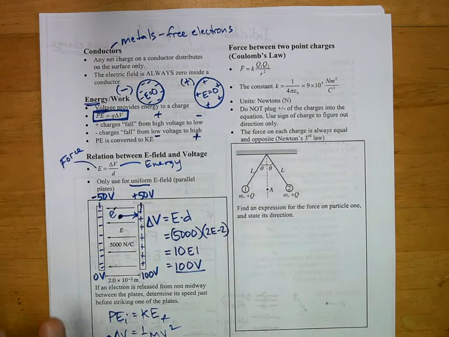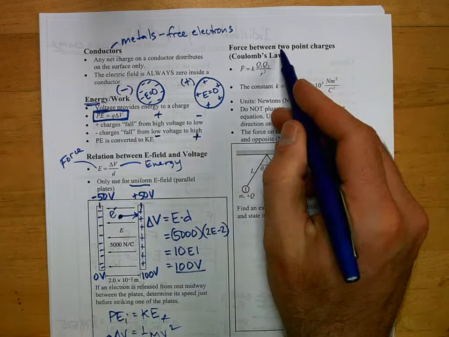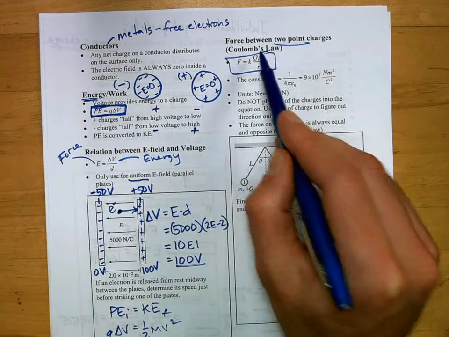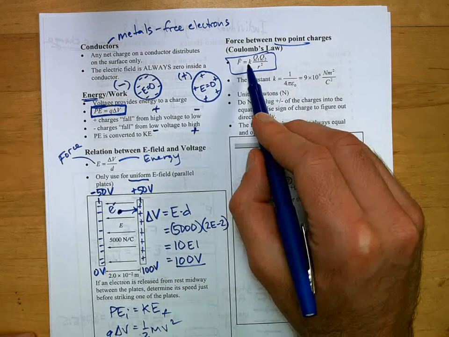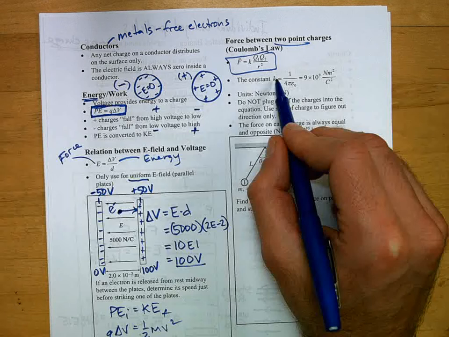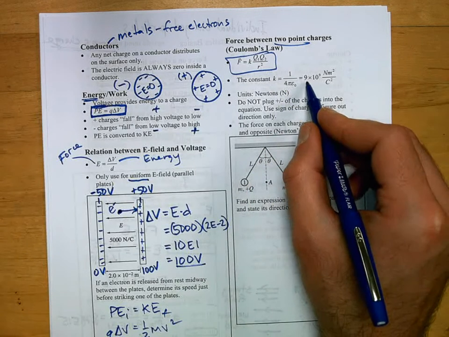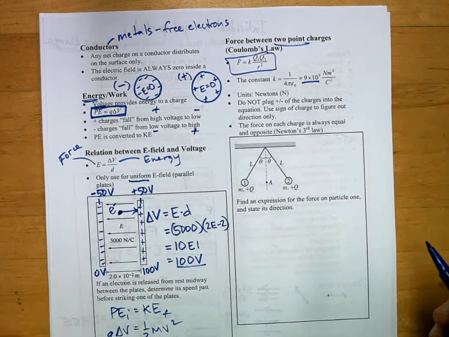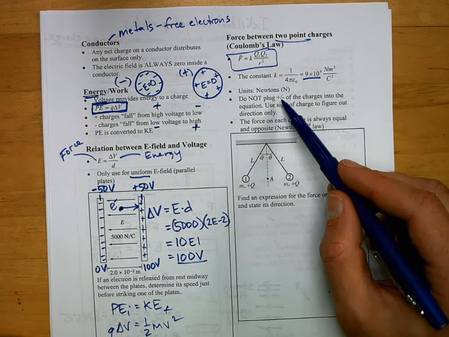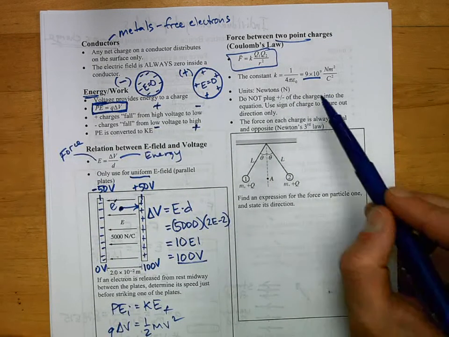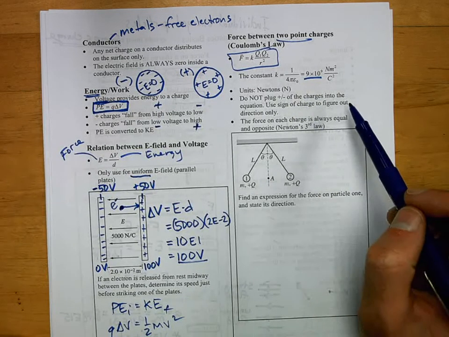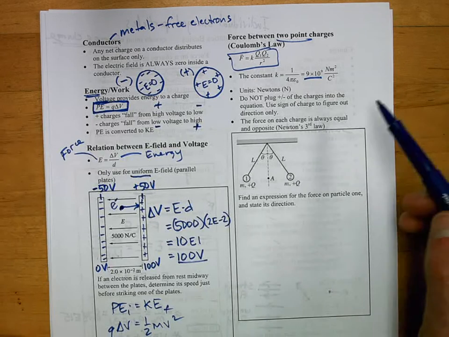Okay, if you have 2-point charges, the way that you find the force is by using Coulomb's law. Keep in mind that K can also be written as 1 over 4 pi epsilon naught. Either way you write it, it still means 9 times 10 to the 9th. Please do not put the positive and the negative charges into the equation. Just use those to figure out if they attract or repel. Then ignore the negative and positive after that.